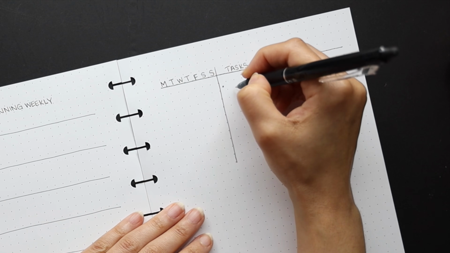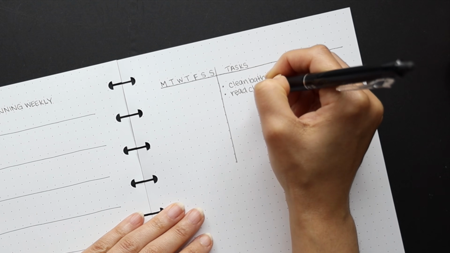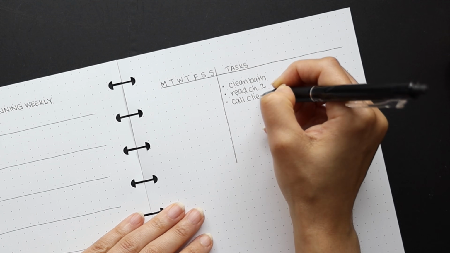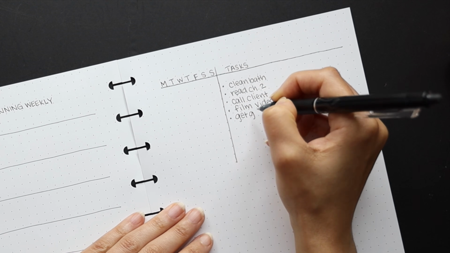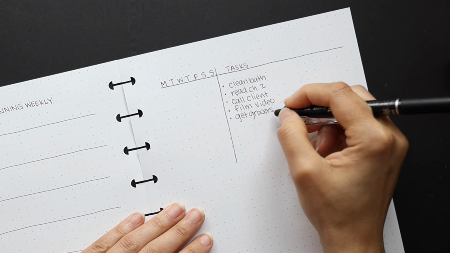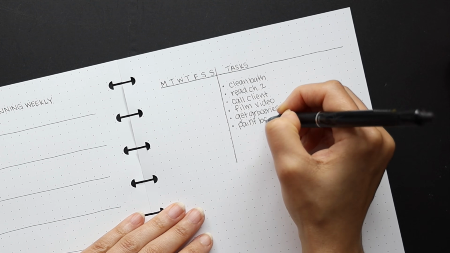So, for example, I'm going to go ahead and make a short task list to show you how you might use this method. I'll set up the left side with the days of the week, and then on the right side, the tasks that I would like to complete. And I'm just going to use a simple layout here just to show you how this would work.